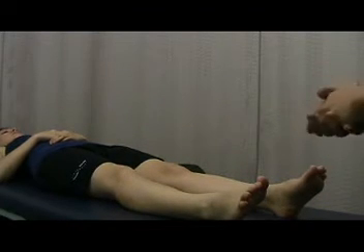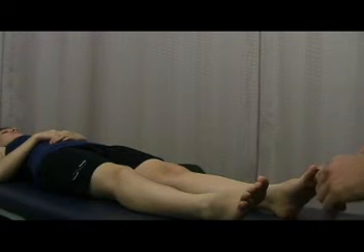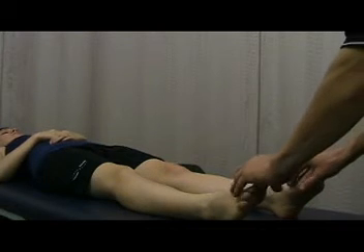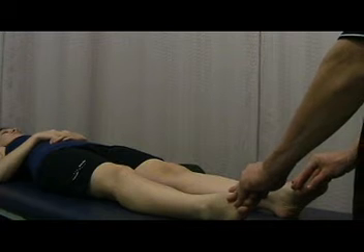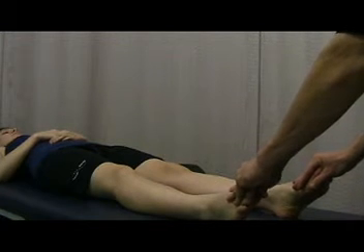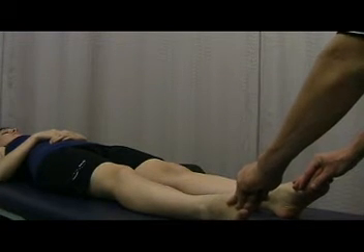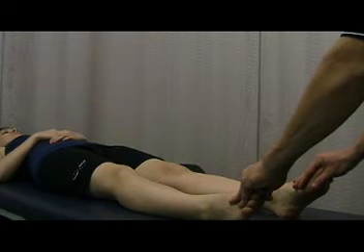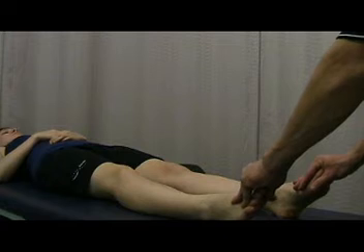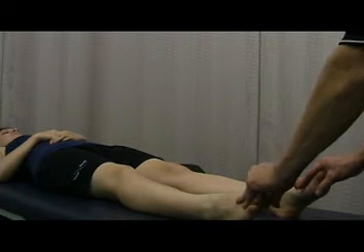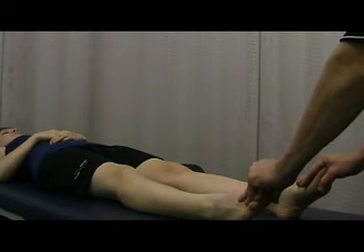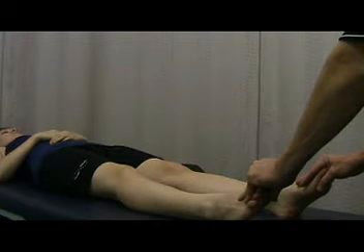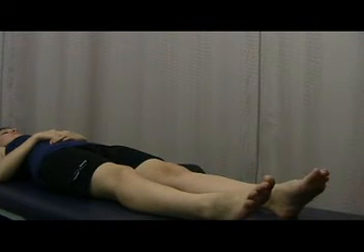Now we're going to do myotomes for L5, which is extension of the hallucis. Proper results are that both are the same. Abnormal results are that one would be weaker than the other. So first I'm going to get my client to extend their hallucis. And any pain with that? No, and both are the same strength.